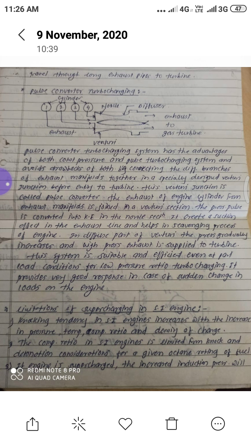But supercharging has some limitations in the case of SI engines. We will discuss why supercharging is not preferred for petrol engines, that is, SI engines.